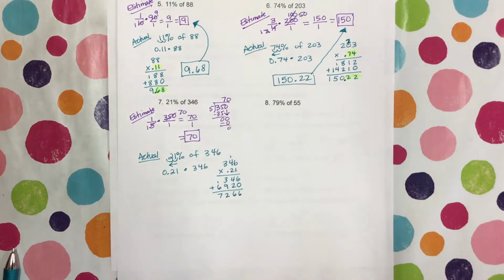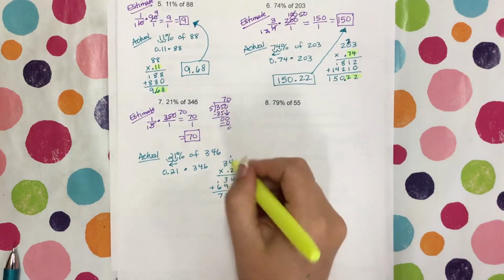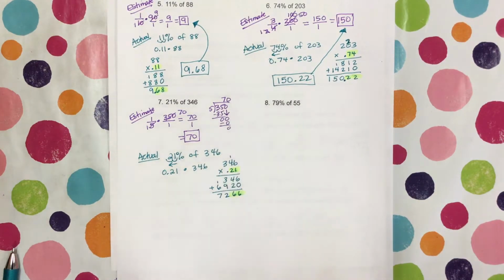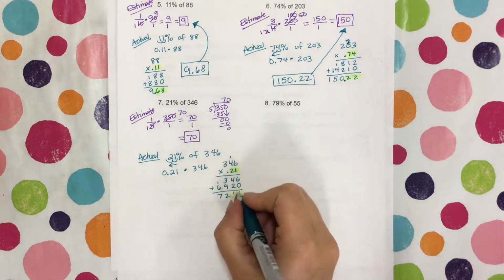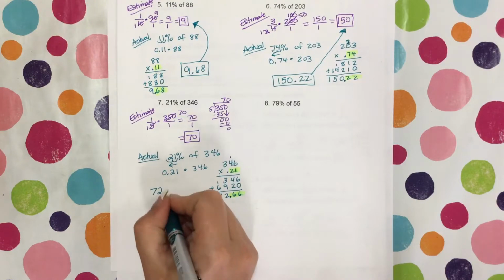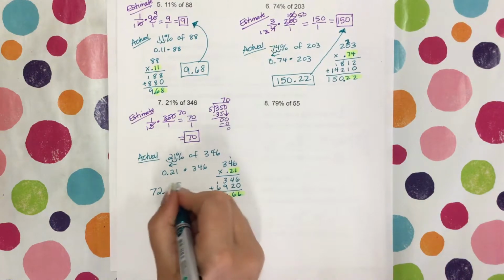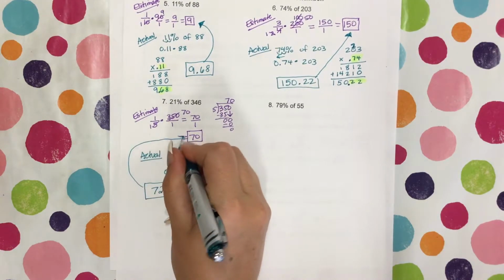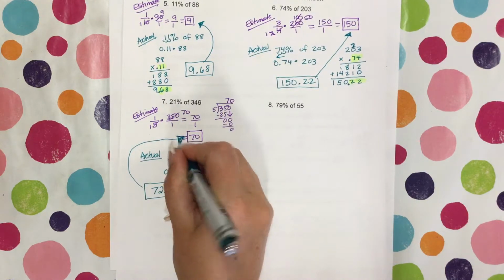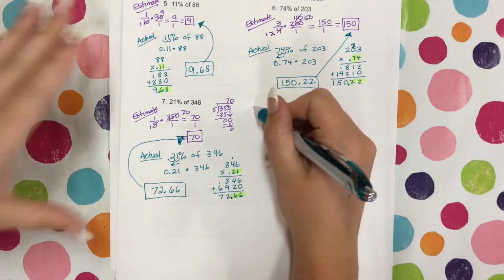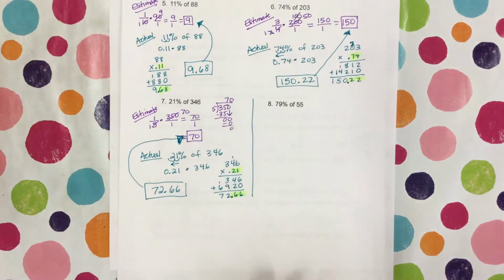Since we're multiplying decimals, we need to count up the decimal places. There is 1 and 2, which means our answer has to have 2 decimal places as well. So the decimal goes right here. And so the answer of the actual is 72.66. Okay? And that's pretty close to our estimate. It's not as close as the others, but it's still in the same ballpark. So we did pretty good. Let's go ahead and check and see how you did on problem 8.